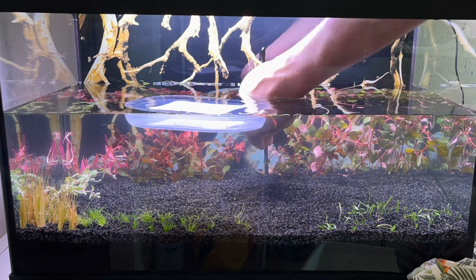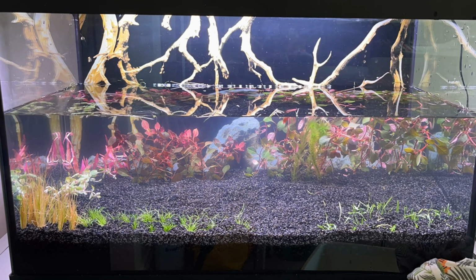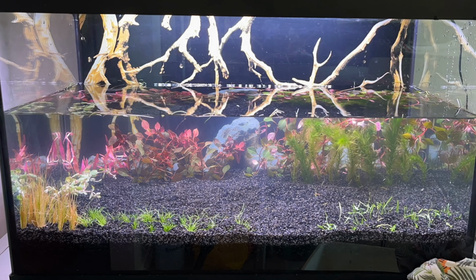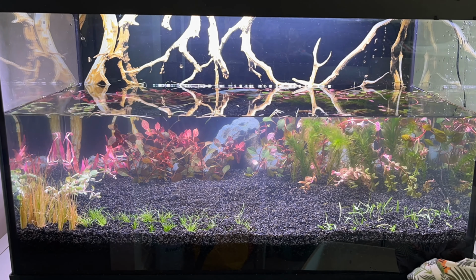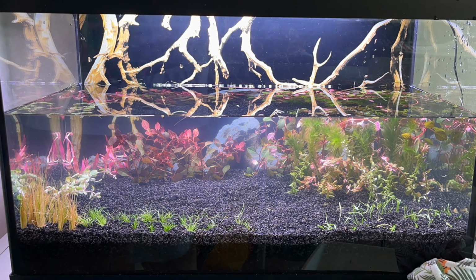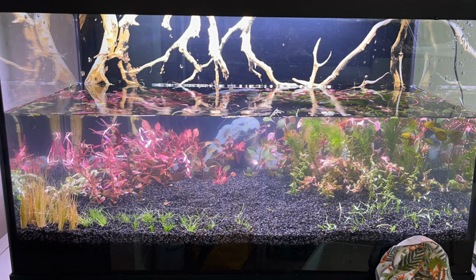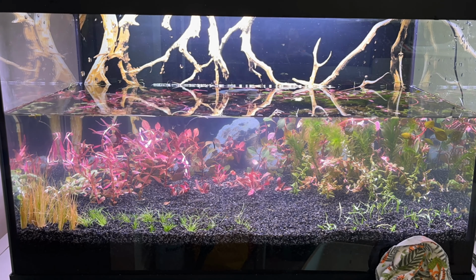Another mistake you can make with a self-sustaining aquarium is related to plant selection. Not choosing the right plants that can thrive in a self-sustaining environment, such as plants that require minimal maintenance, can lead to poor water quality and an imbalance in the ecosystem.